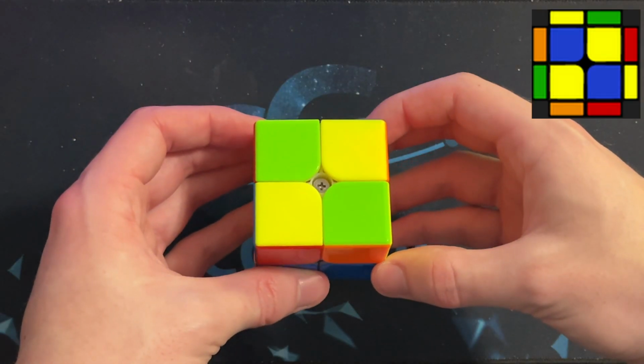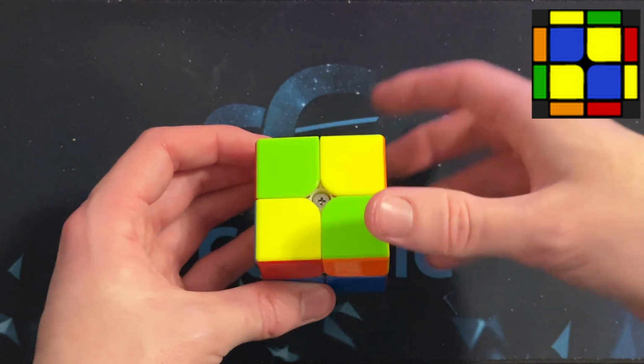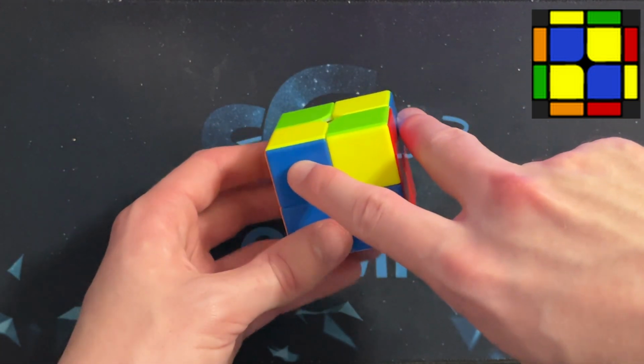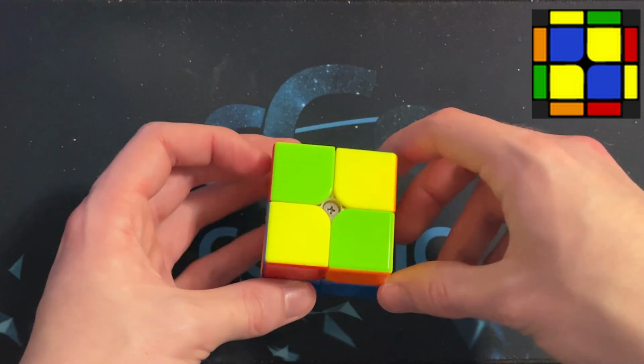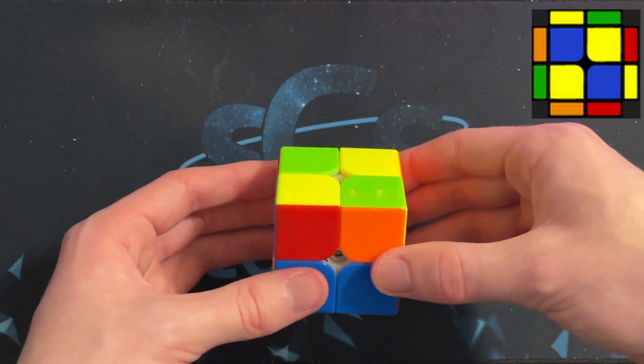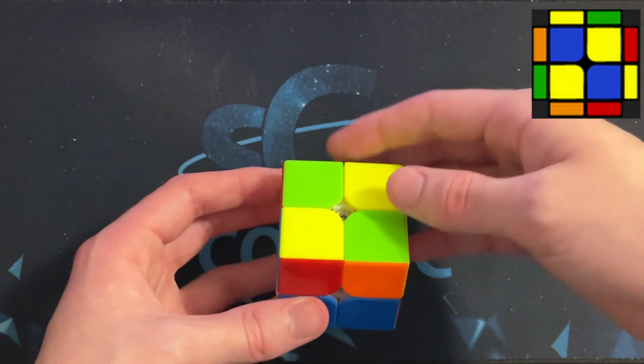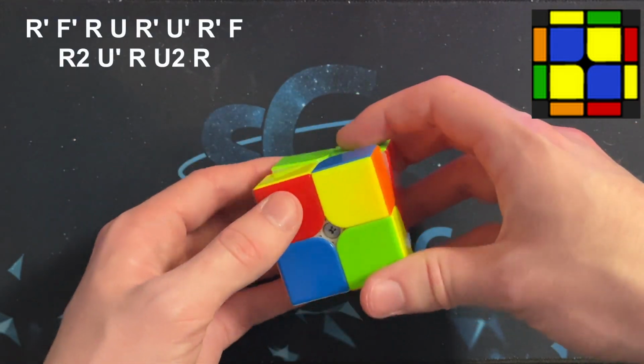Now you can see our two unoriented corners are the same color, and holding it from this angle, you can see that these two are the same color. We're going to be holding it from this position. For AUF recognition, these two colors, they're both green here, they'll move to the back.